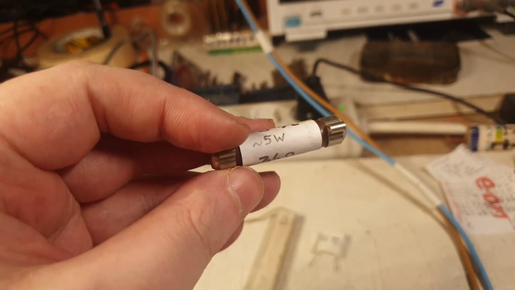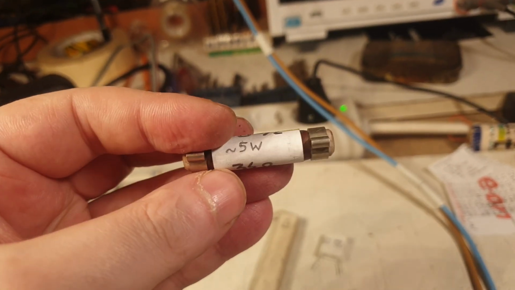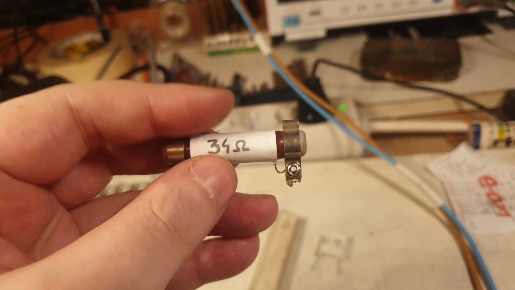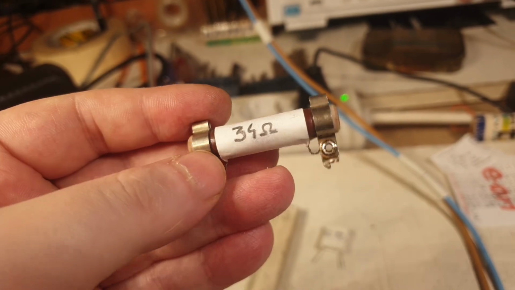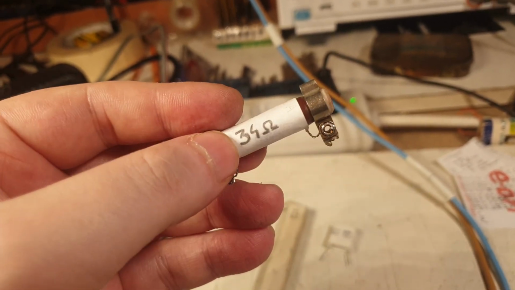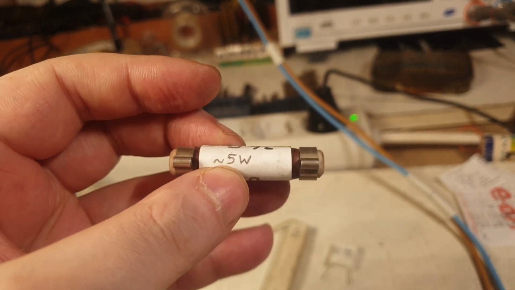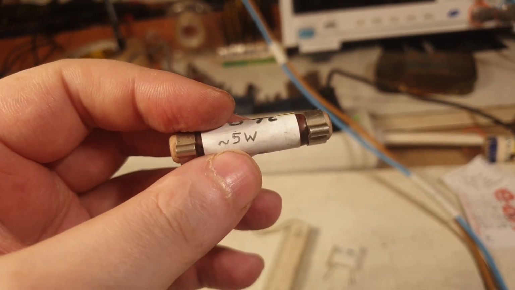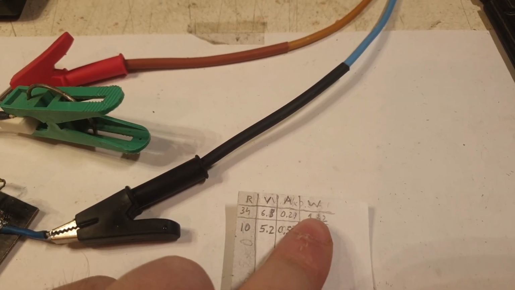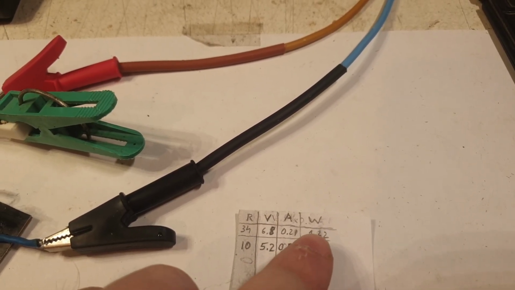The next one is a scrapped power resistor that I have here, because all the data on it was erased by time or by someone. I measured it as 34 ohms, probably at 5 watts. I don't know exactly if it's 5 watts or 8 or 10 watts, so I'm giving it by ear. I'm giving it 5 watts because it got warm at 1.42 watts, around 50 degrees Celsius.